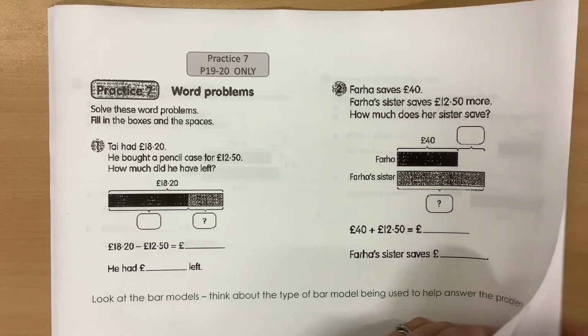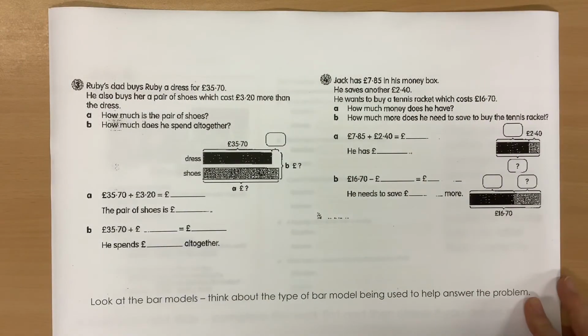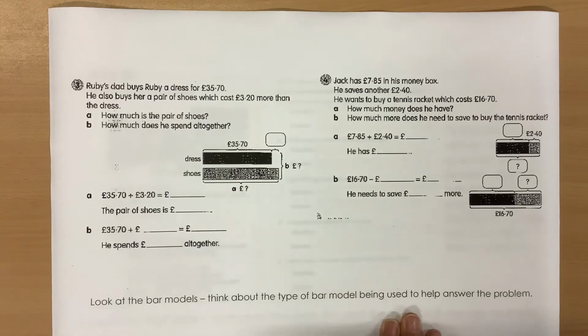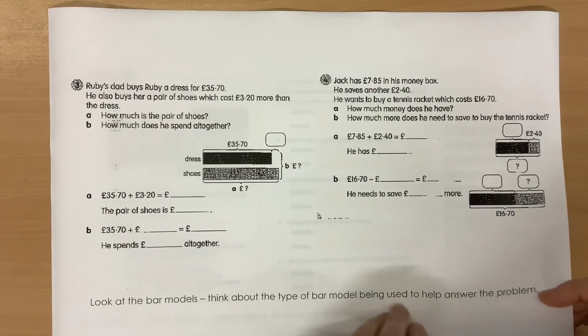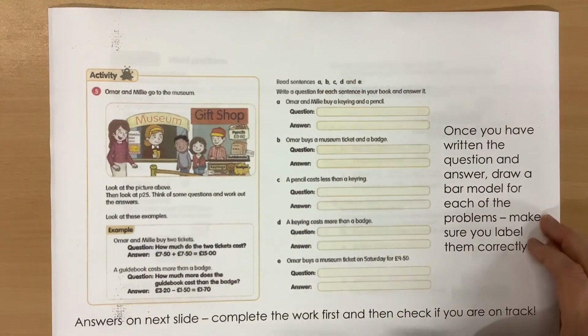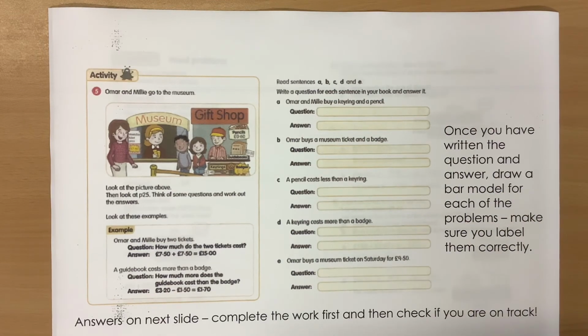So we've got two questions on this page, and then we've got two-step word problems for you to answer where you need to work something out before you can then work the second part out. So have a go at those and we will go through the answers tomorrow. Finally, if you get through those, we've got another activity for you to work out.